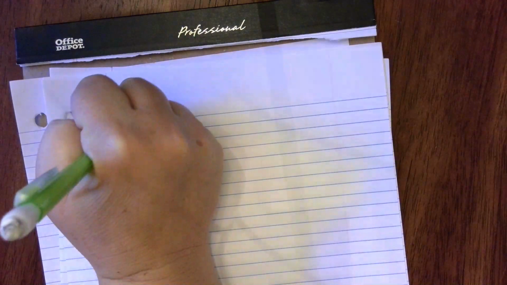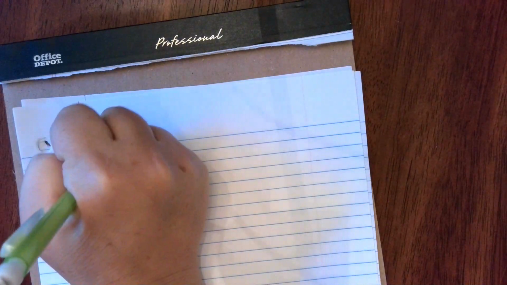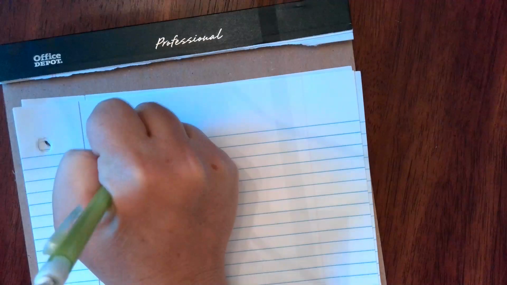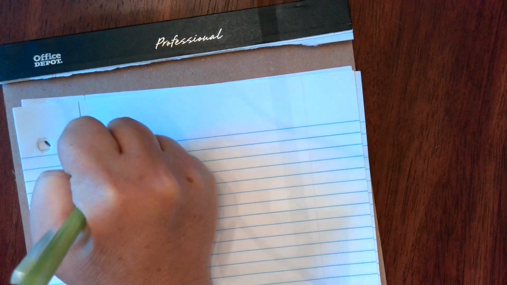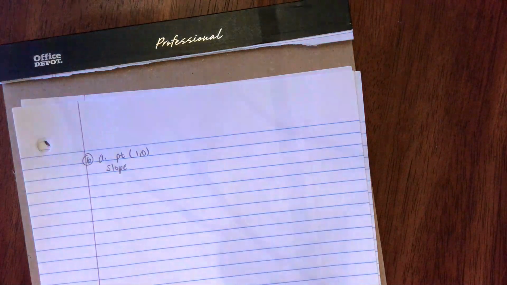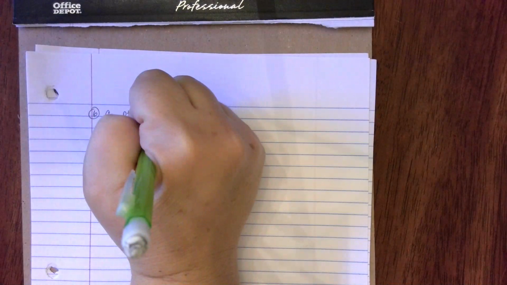All right, so we know we need a point and a slope. Okay? So our point is going to be (1, 0). Our slope we're going to get by plugging (1, 0) into our dy/dx.